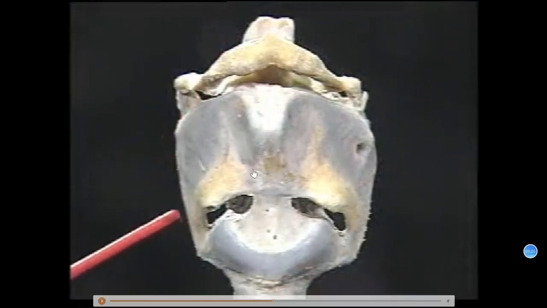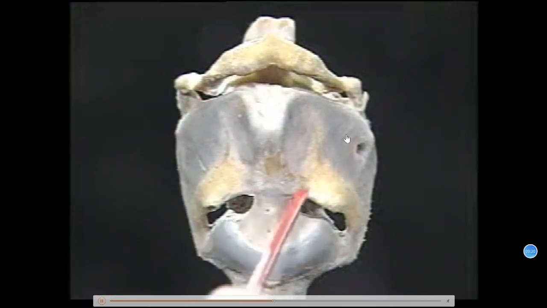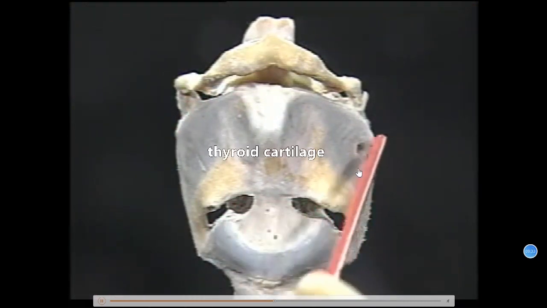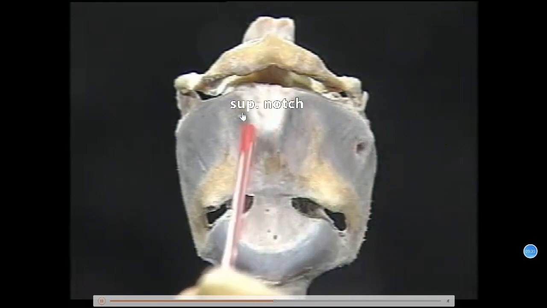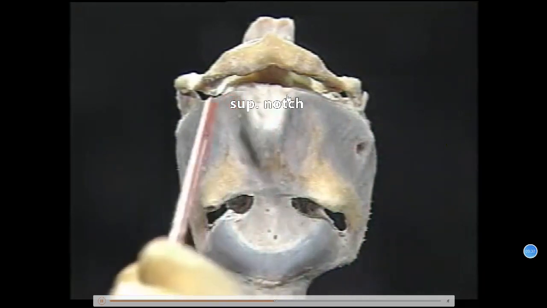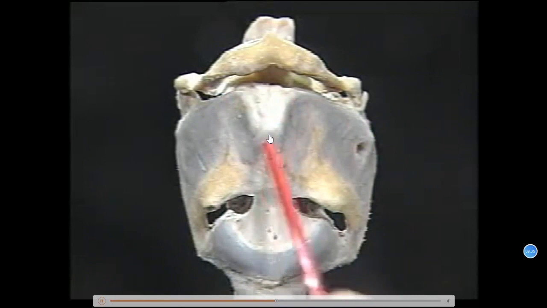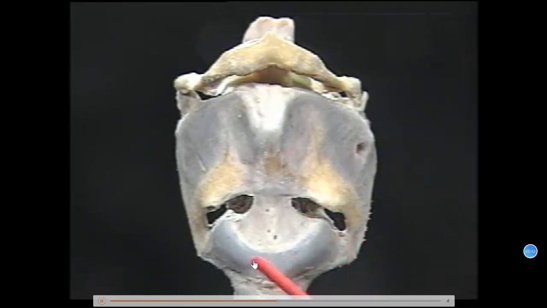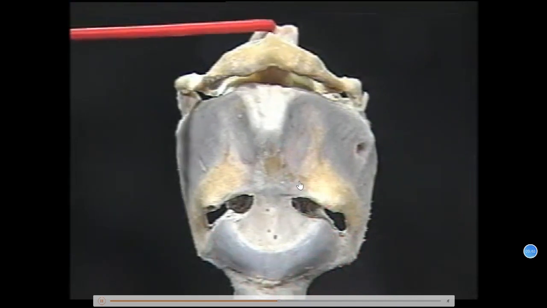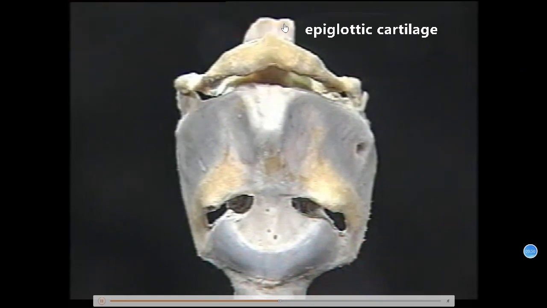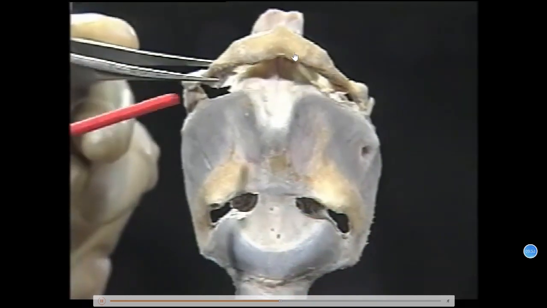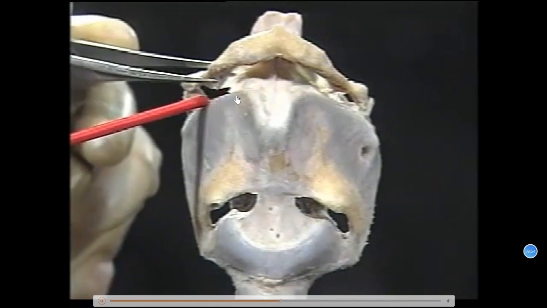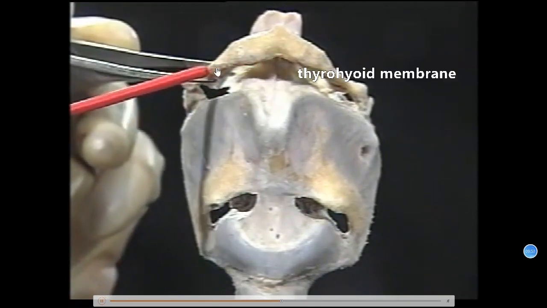Okay, this is the specimen of the cartilage, the thyroid cartilage. Here is the superior notch of the thyroid cartilage. This is the laryngeal prominence. Cricoid cartilage. Here is the arch of cricoid cartilage. Epiglottic cartilage, hyoid bone. Between the hyoid bone and the thyroid cartilage, there is a thyrohyoid membrane.